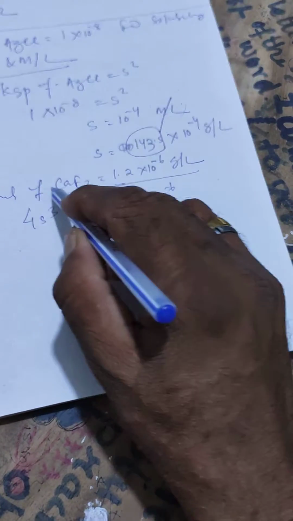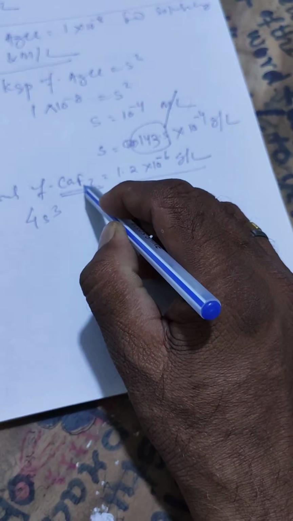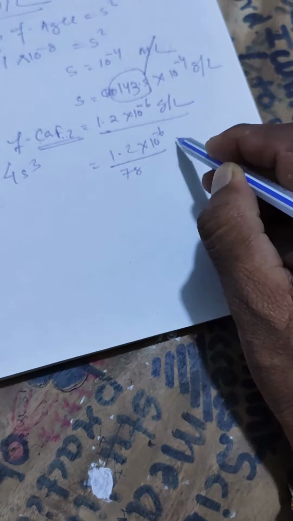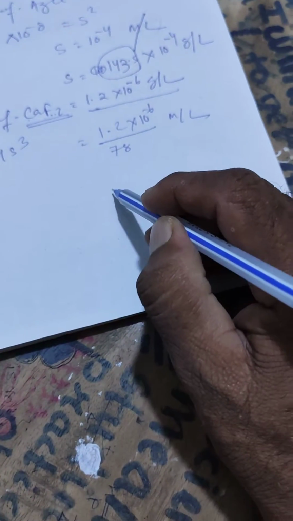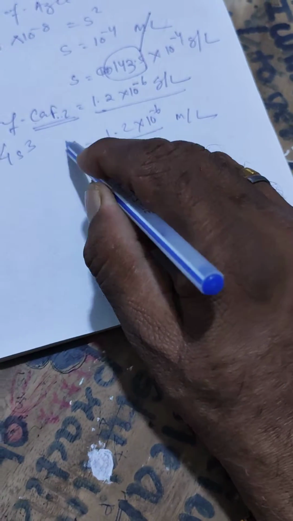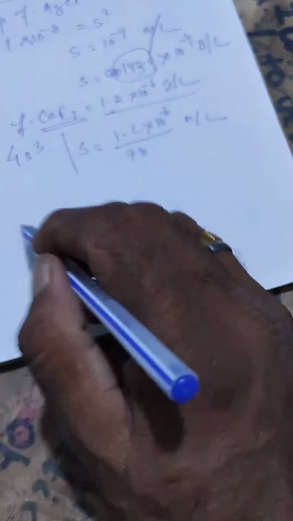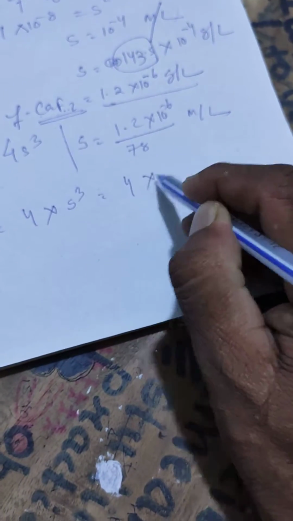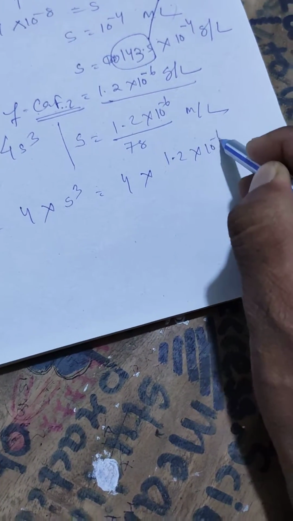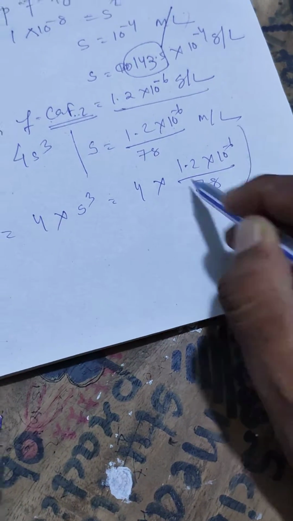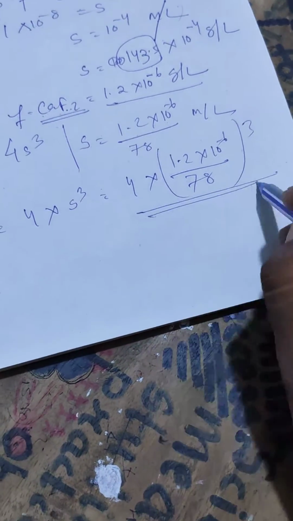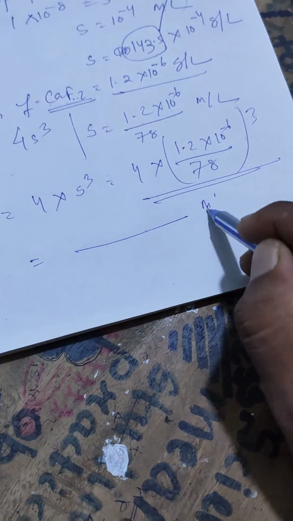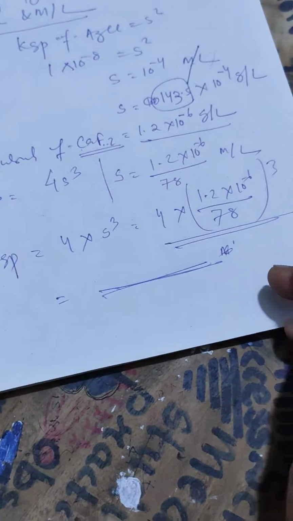So dividing by the molecular mass, fluorine is 19, that is 38, and calcium is 40, that is 78. So that will be moles per liter. So this is the solubility. Then what is the solubility product? 4 into S cubed. So that is 4 into (1.2 into 10 to the power minus 6 by 78) whole to the power 3. That is the answer for the Ksp. Then you can calculate how much it is coming. That is the solubility product of calcium fluoride.